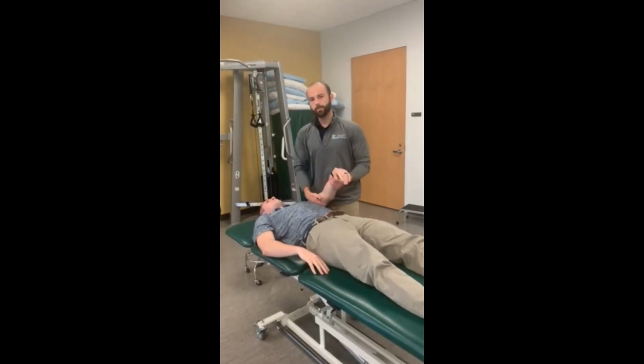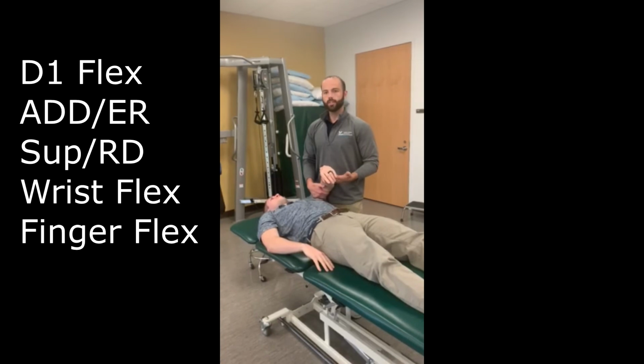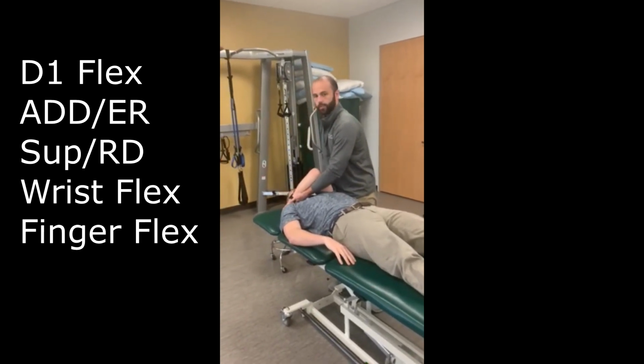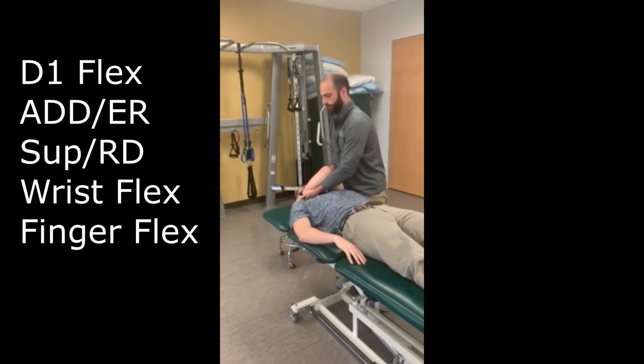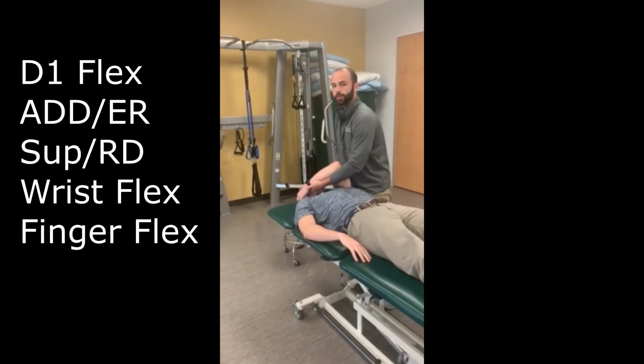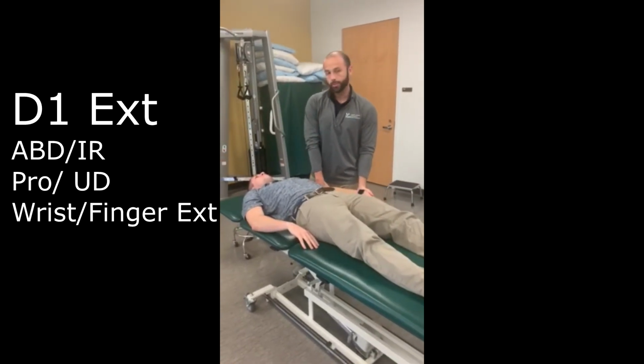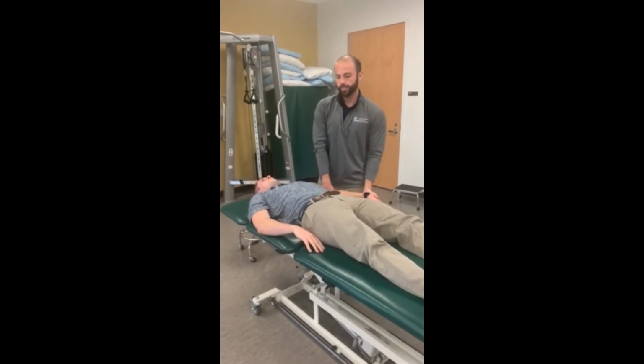The first upper extremity PNF pattern is D1 flexion to D1 extension. D1 flexion involves adduction of the shoulder and external rotation of the shoulder. This can be cued as telling the patient to grab their ear and then throw it away as they move into D1 extension with shoulder abduction and internal rotation.